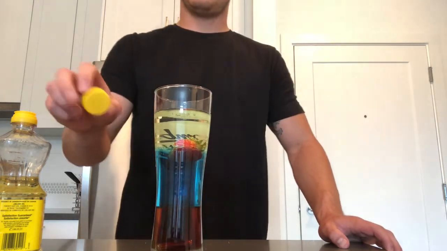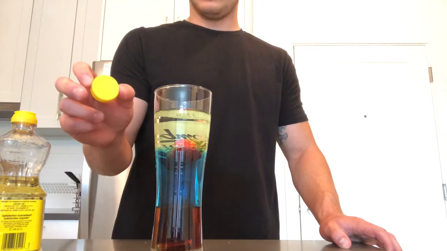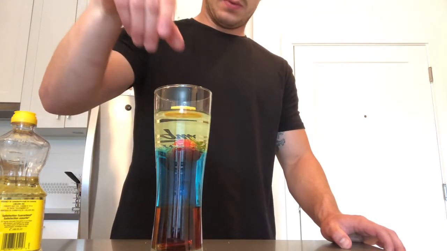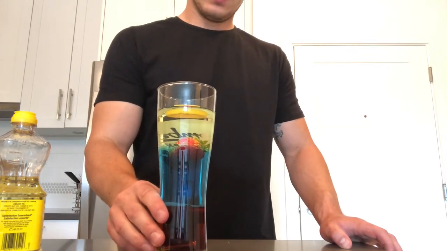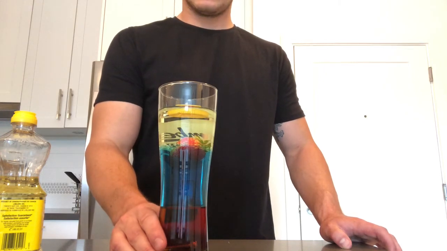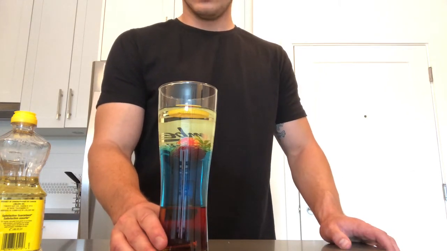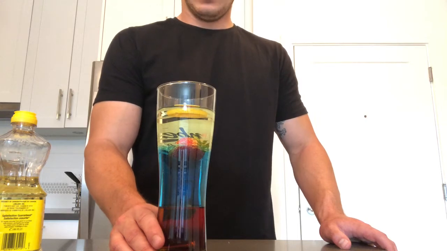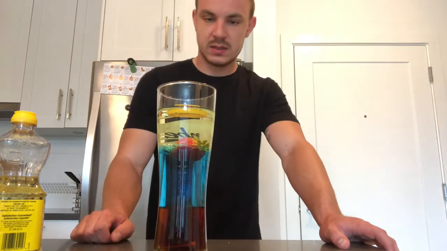And finally, we here have a cap from the canola oil. And when I drop it on top, it floats. So that means that the cap has less density than the canola oil, which is 0.92. And yeah, that kind of represents density through our experiment.